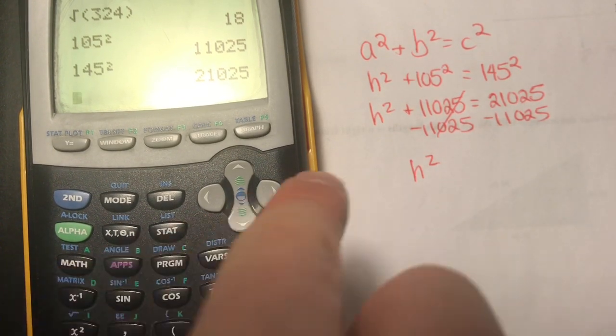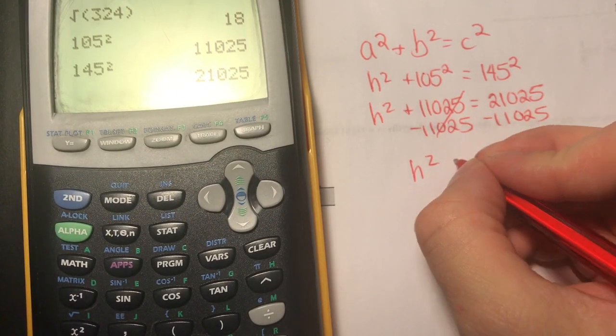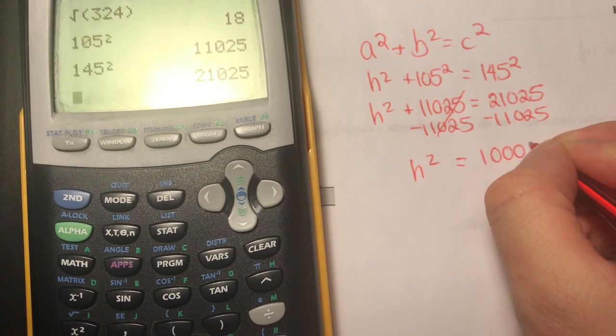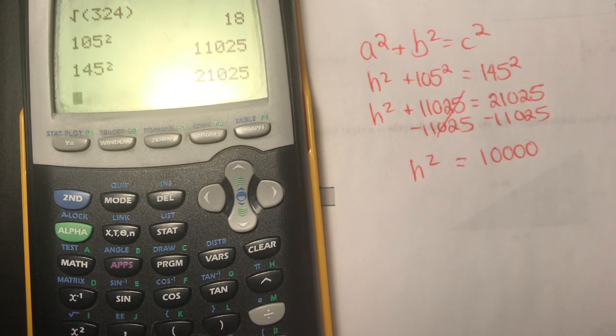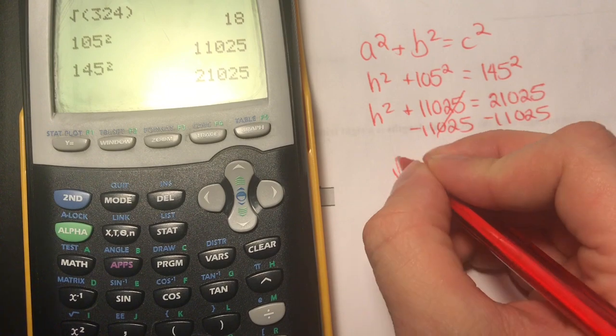Let me get my calculator and type it in. Oh, wow. That gets to be that number. I wonder how that happened. Is h all by itself? No. Square root both sides.